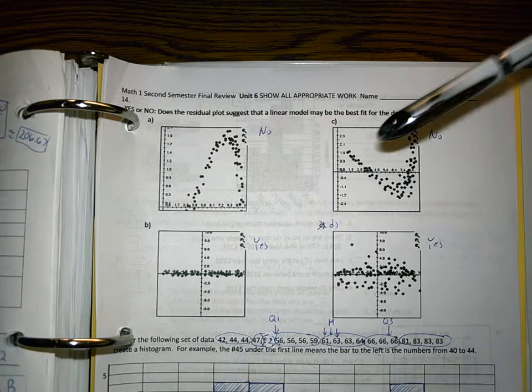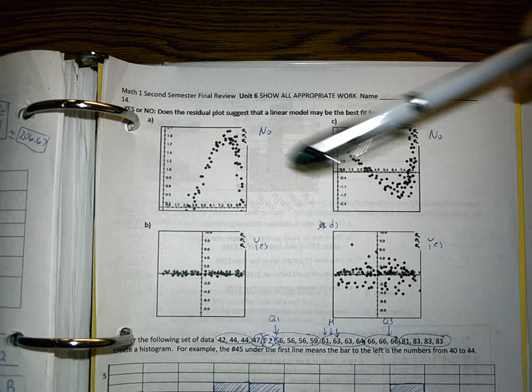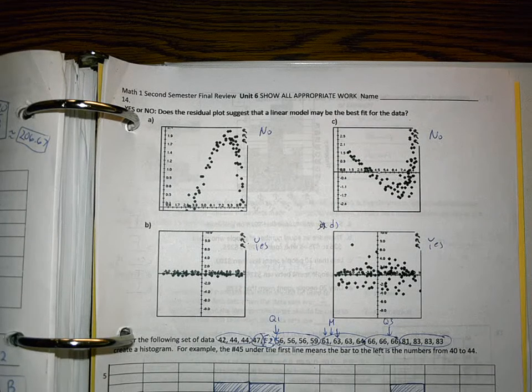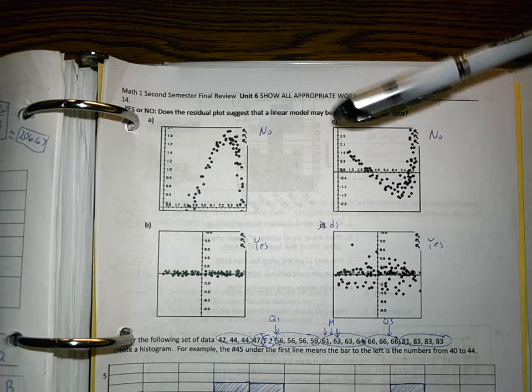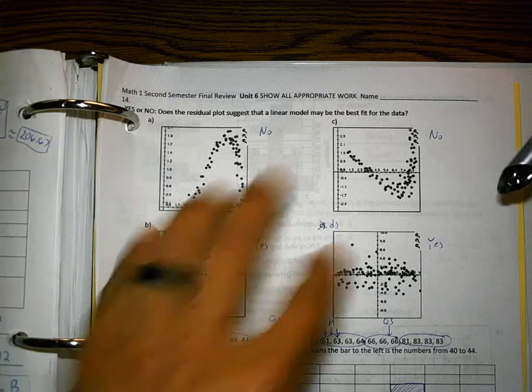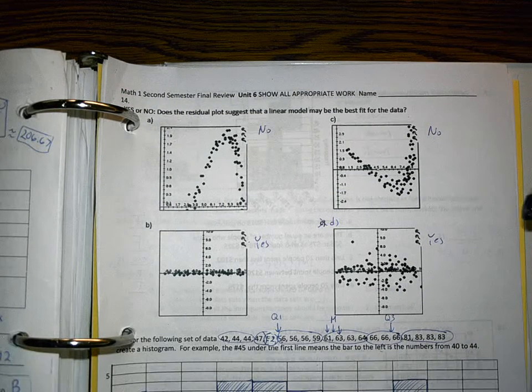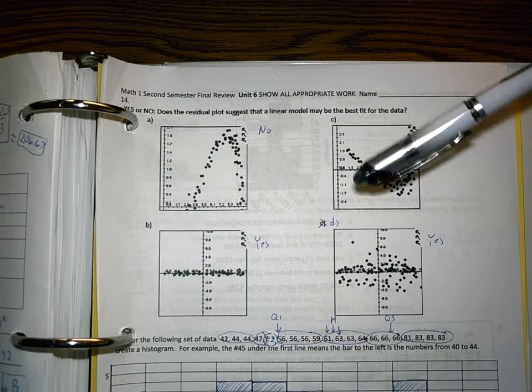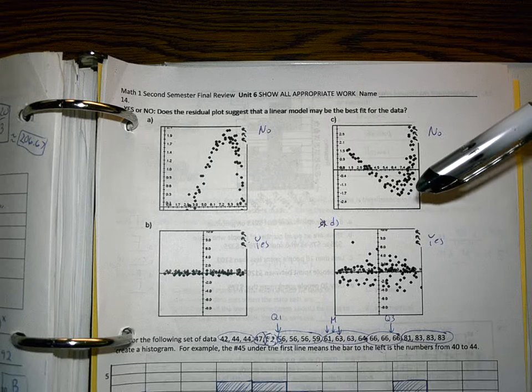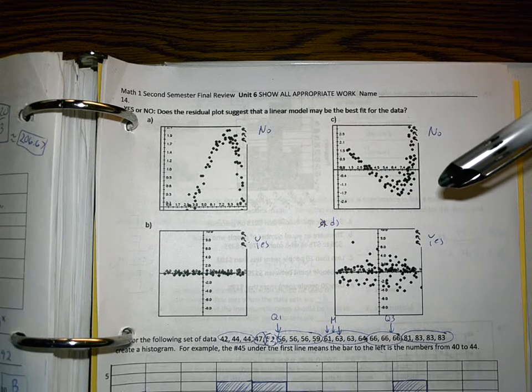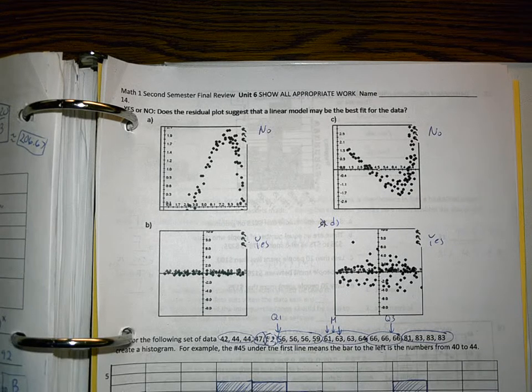Okay, ladies and gentlemen, this is the Unit 6 notes going over our Unit 6 review packet. One of the things I want to remind you about is residual plots. These four plots are residuals. What we are doing with these residuals is trying to figure out, is this line a good fit or is it not a good fit?